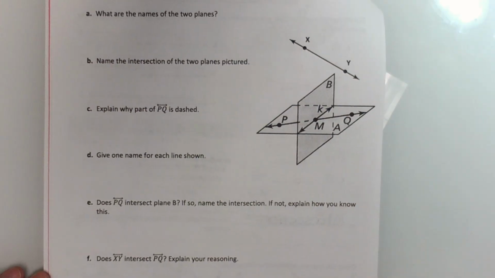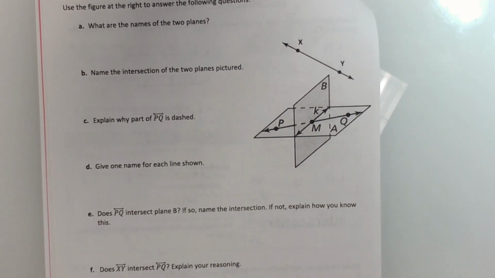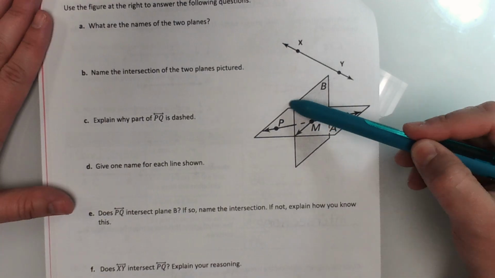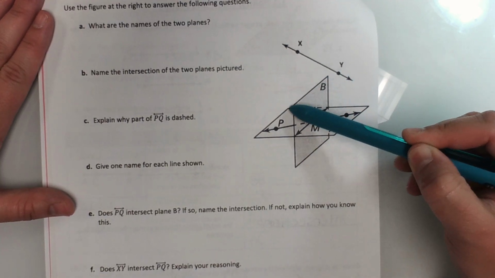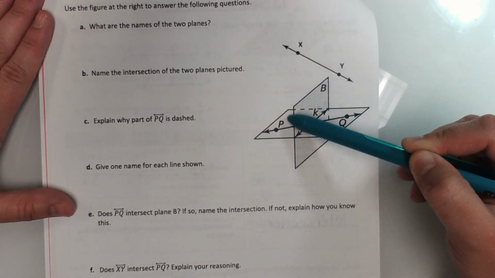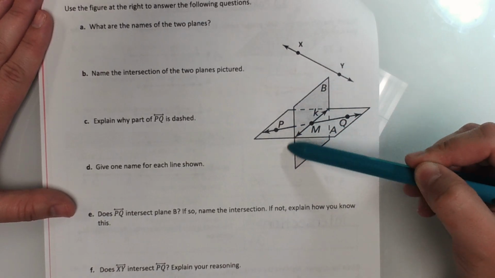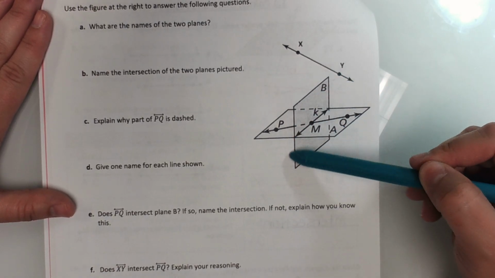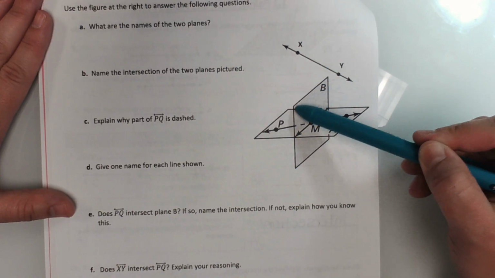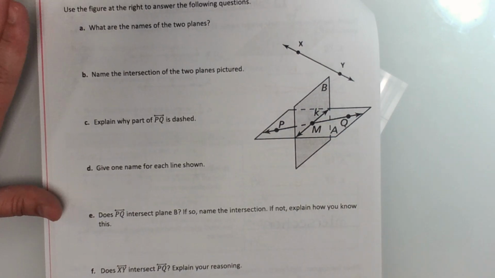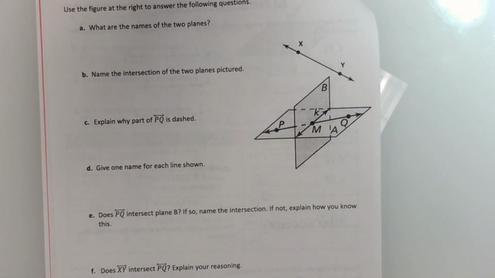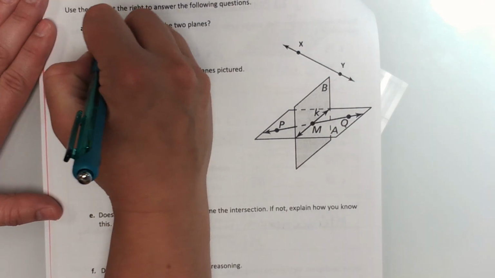Do you see the two planes in this picture? I'm going to talk about this one first. Does that plane have 3 points on it? Does it have 3 dots on it? No, it's only got 1 dot on it, so I can't name it that way. Does it have a capital letter in the corner? Yeah. What letter? B. Plane B.